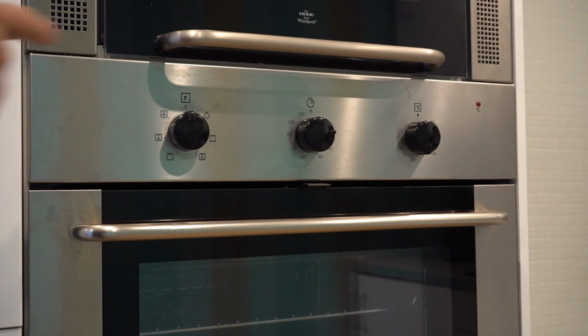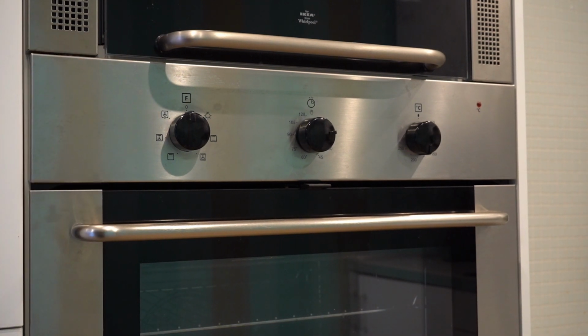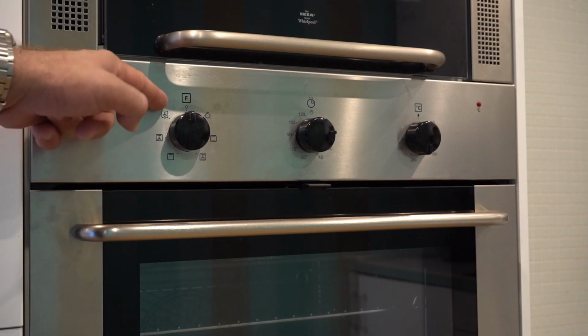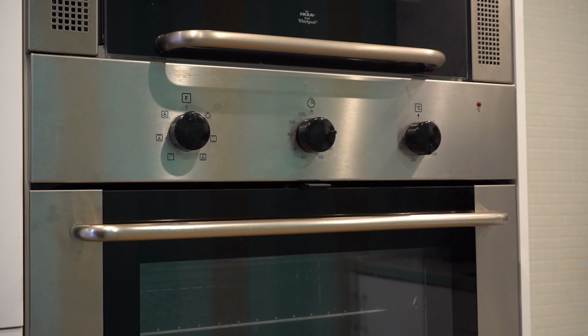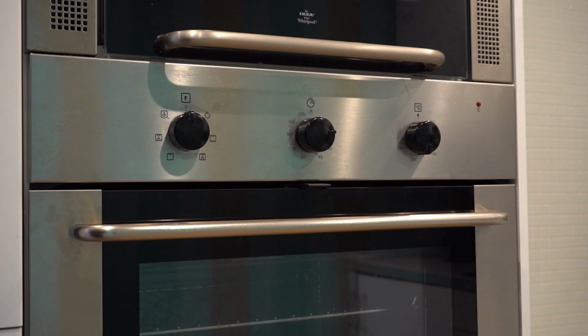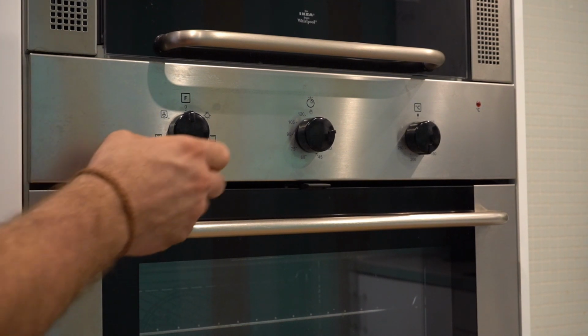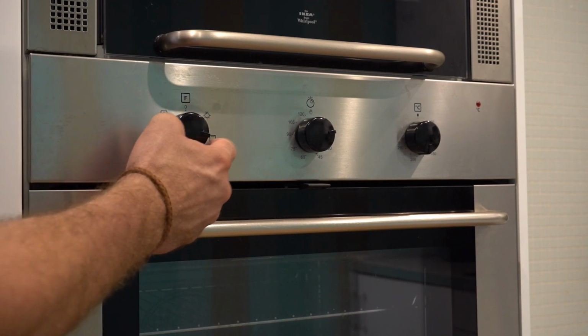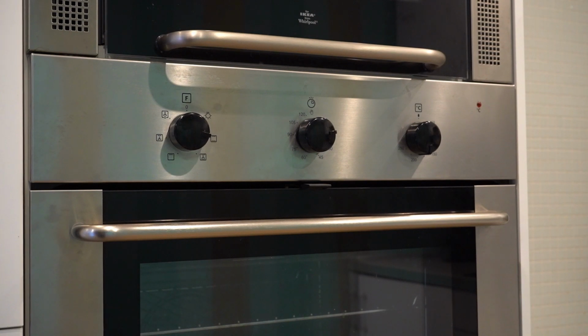And this one here on the left, as you can see by all those different logos here, it's what kind of heat intensity you want from your oven. Do you want fan intensity? You want the heat only from the top, from top and bottom, and so on, as you can see with the little drawing here. Let's say we want a regular one with top and bottom intensity.